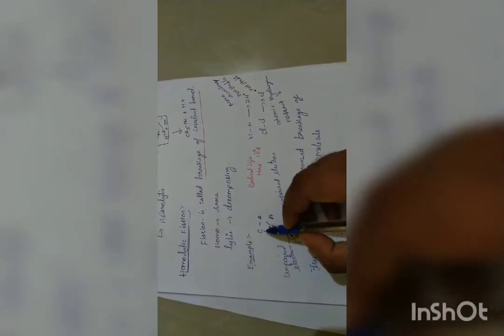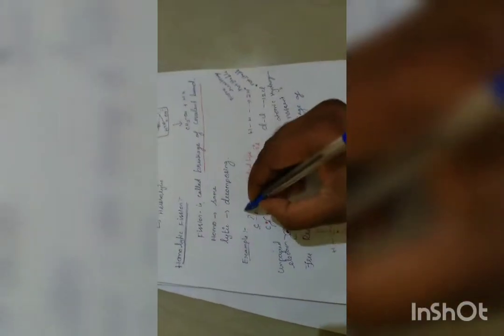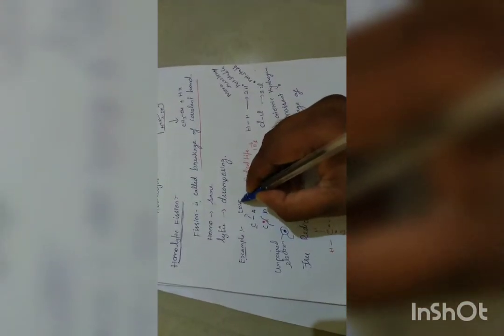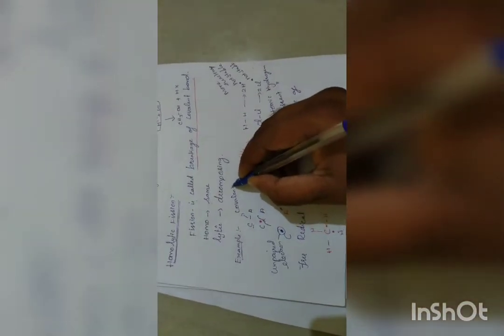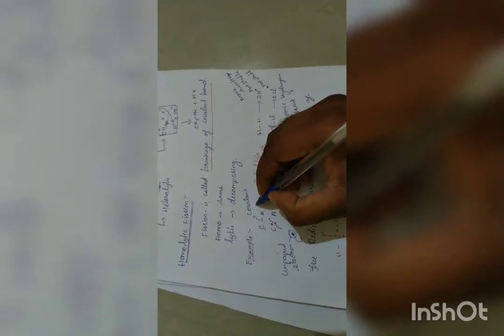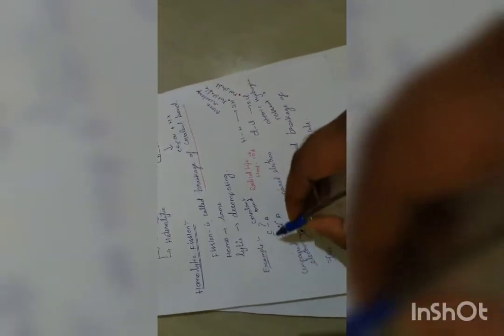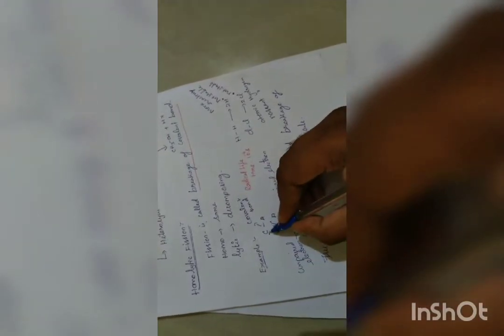For example, we take a compound with a C-A covalent bond. This covalent bond is the mutual sharing of electrons. You know what a covalent bond is because you have seen it in the earlier lessons on chemical bonding.